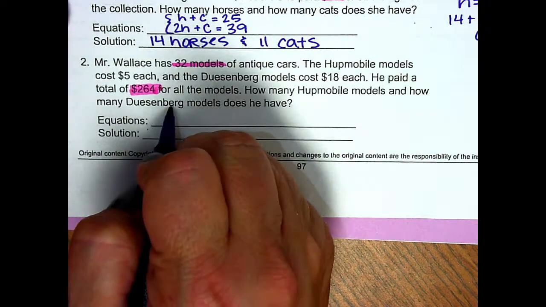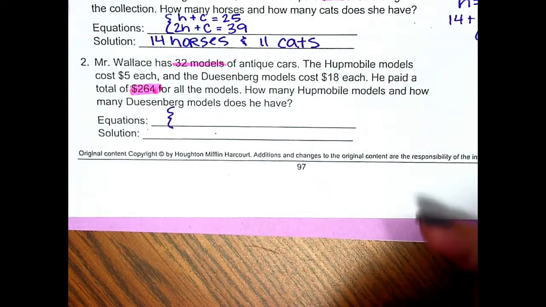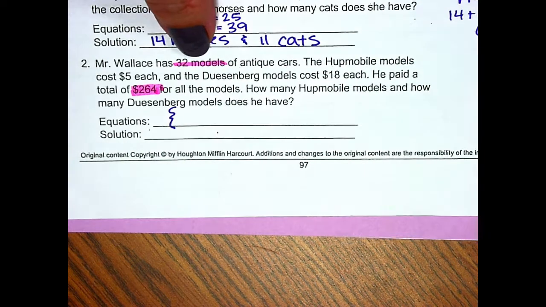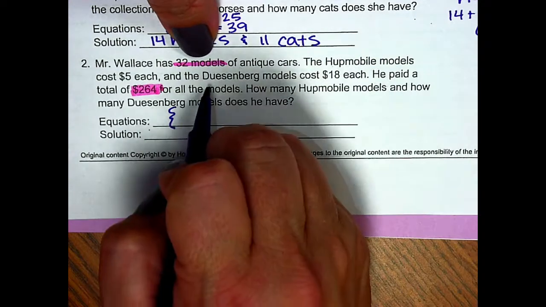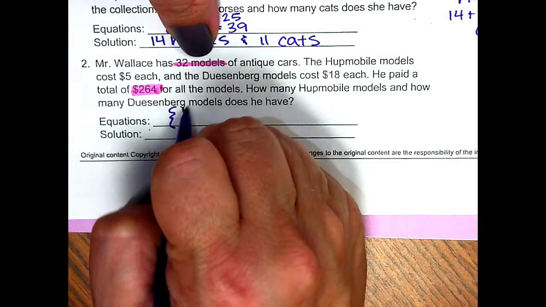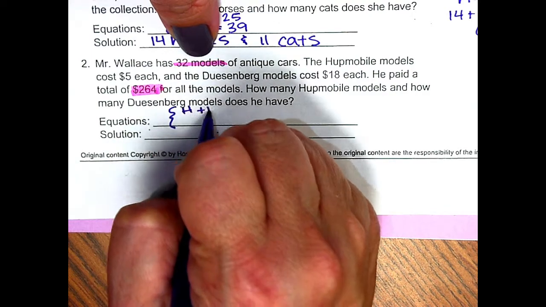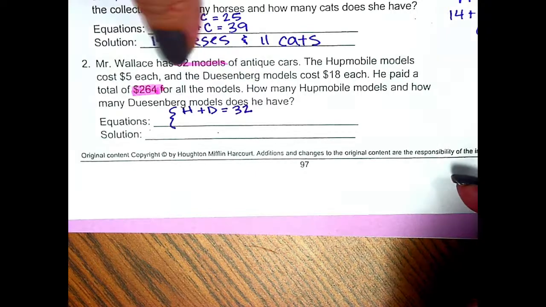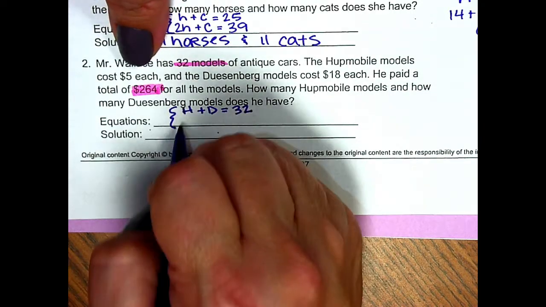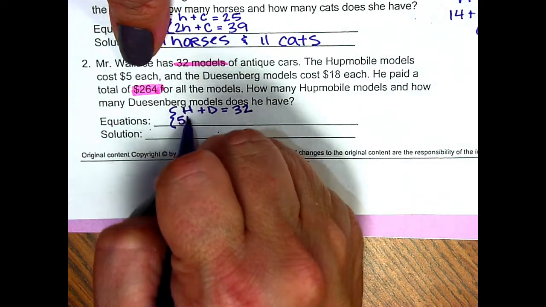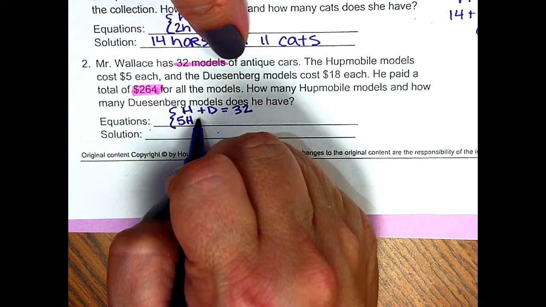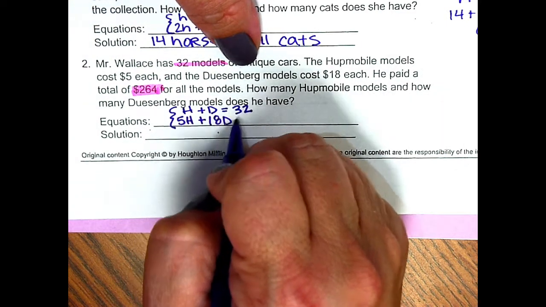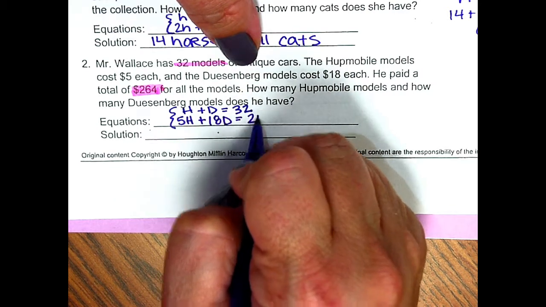So we're going to write two equations. The first one has to equal 32 models. Well, the two types of models he had were the Hupmobile and the Duesenberg. So H plus D equals 32. And then we know that the Hupmobile costs 5, so we have 5H, and the Duesenberg models cost 18, so we have 18D equals 264.